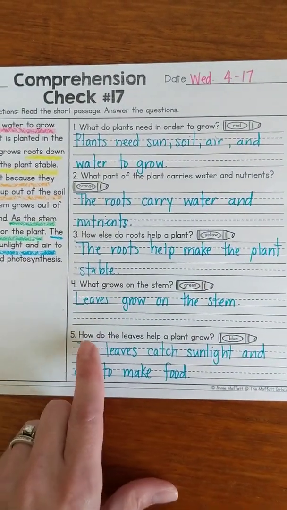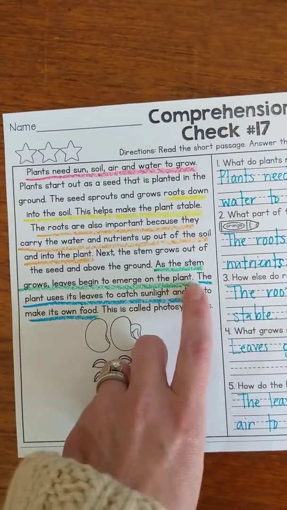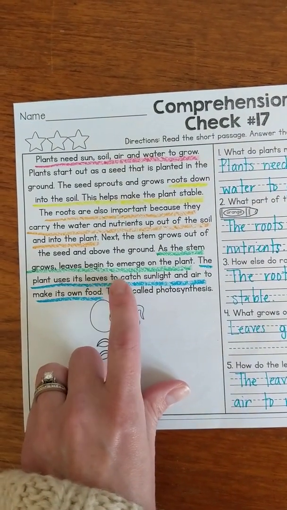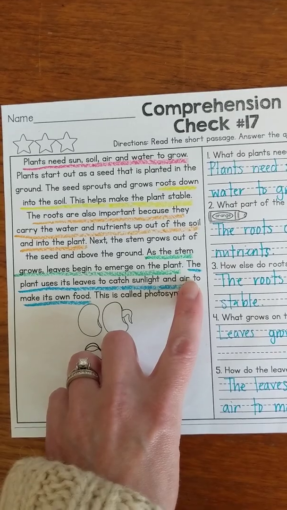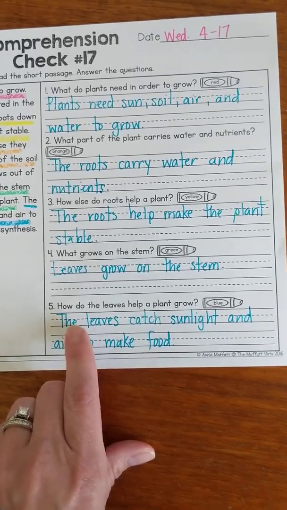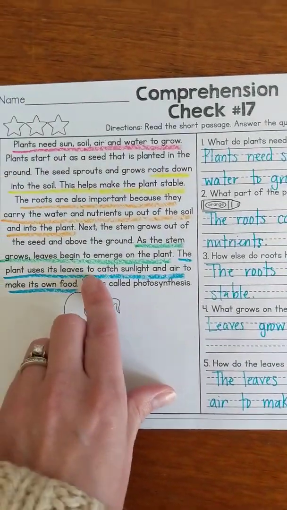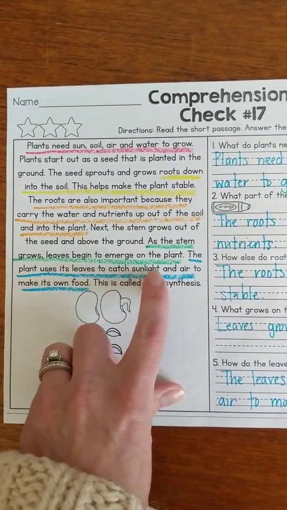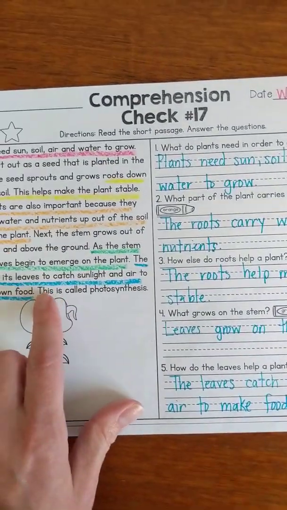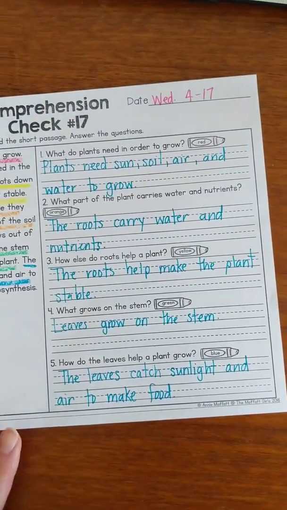And then our last one. How do the leaves help a plant grow? Well, over towards the bottom, it says the plant uses its leaves, so they're talking about leaves again. And what are they using them for? To catch sunlight and air to make its own food. So over here, I wrote the leaves catch sunlight and air to make food. I don't need to necessarily write the plant uses its leaves to catch sunlight and air to make its own food, but I just said the leaves catch sunlight and air to make food. You don't have to include this part about photosynthesis because you're probably going to run out of space, since there's not a ton of room on the lines.